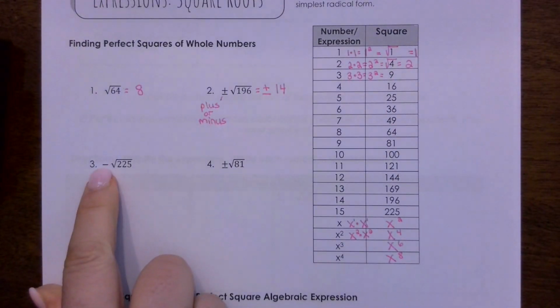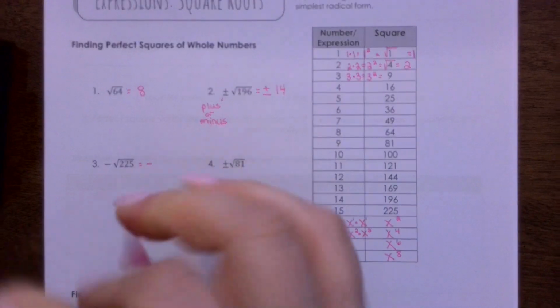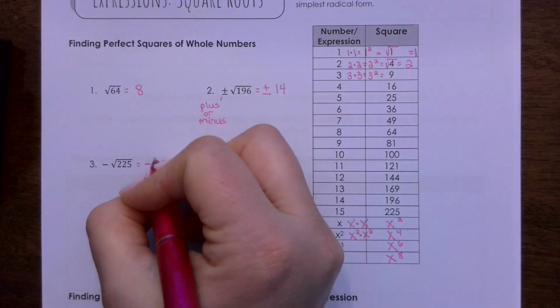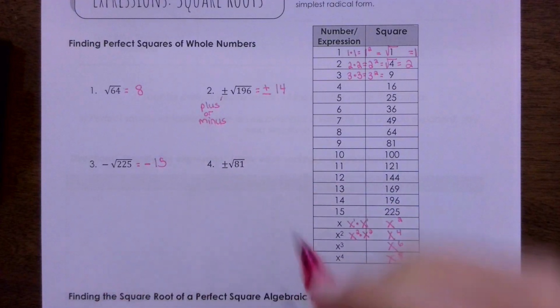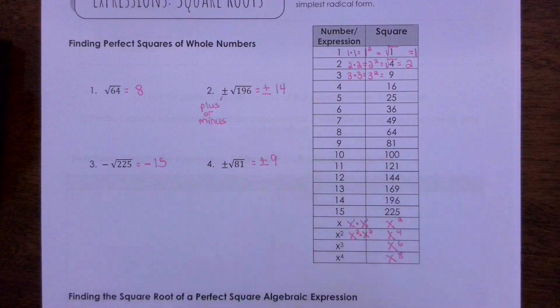Now, in this case, I have a negative sign outside my square root, so I have to maintain the negative sign. And that equals negative the square root of 225, which is 15. And finally, plus or minus the square root of 81 is 9. So there we go, taking the square root of numbers that are perfect squares.